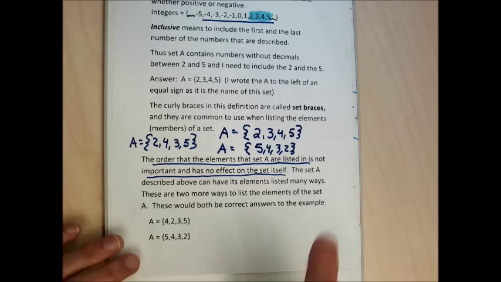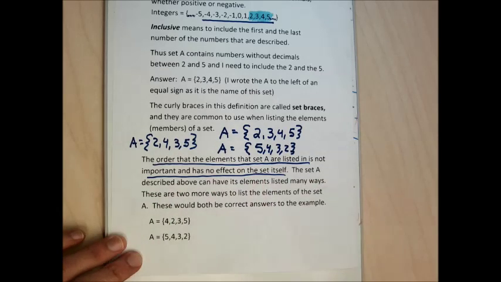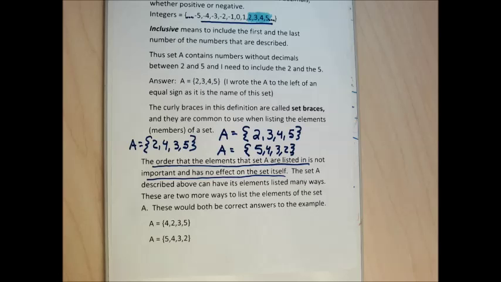The set A described above can have its elements listed in many ways, and there are 24 different ways I could actually list those elements.